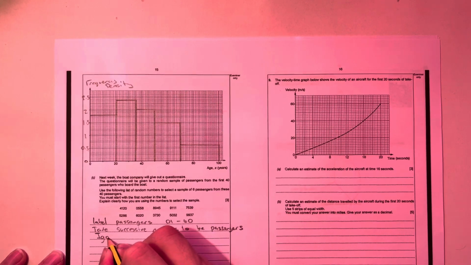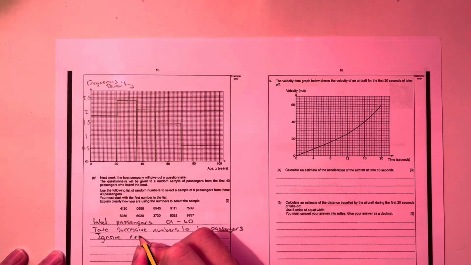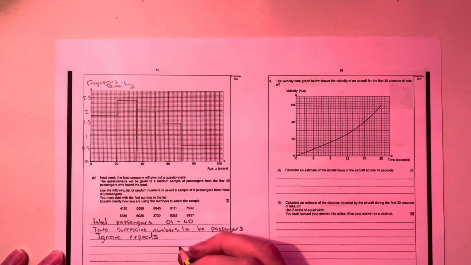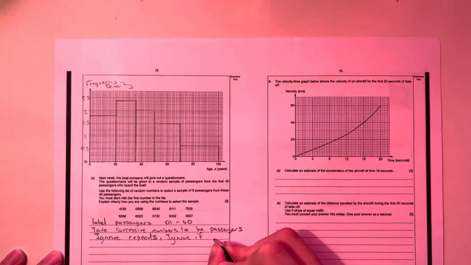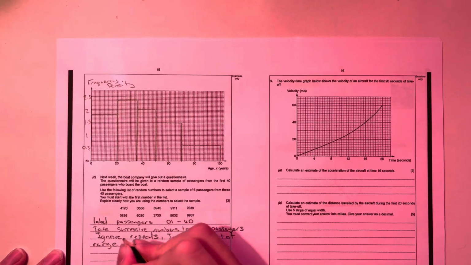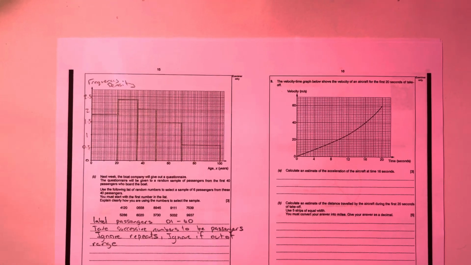Ignore repeats. Ignore if out of range. So for example, my range here is 01 to 40. So if I get a number like 89, for example, I ignore it.